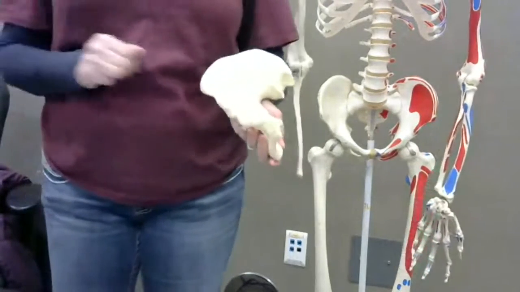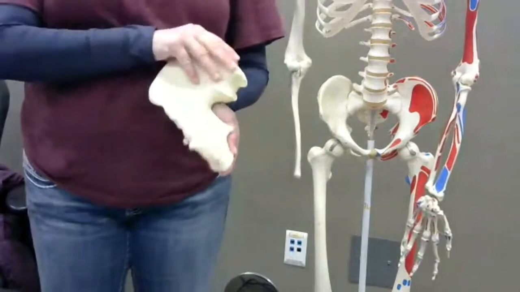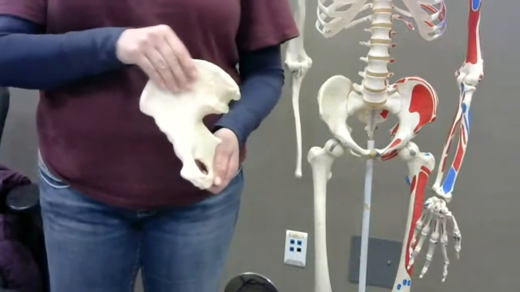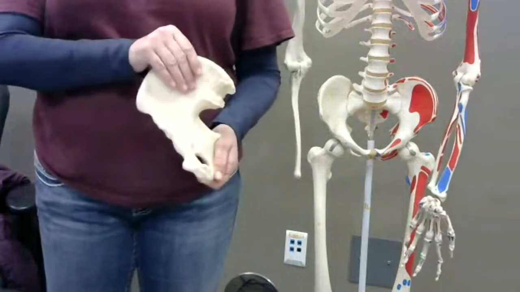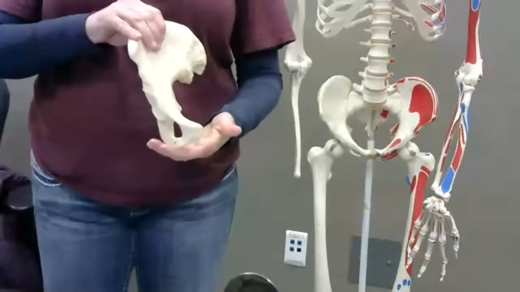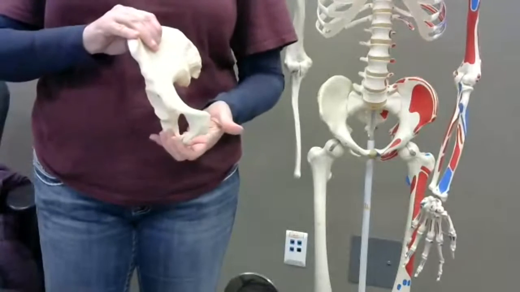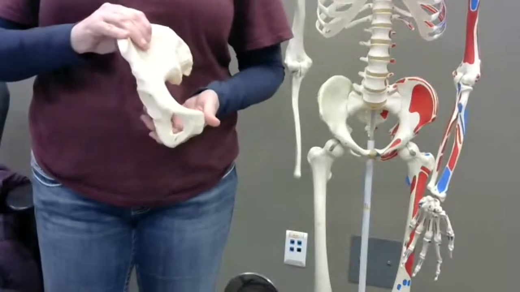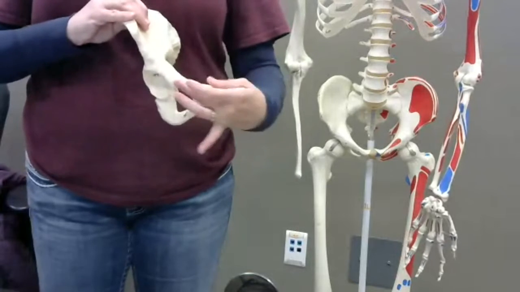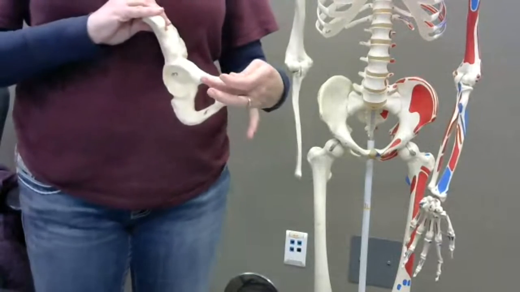So we have three components of the pelvis. We have the top portion, which is the ilium. So we have the ilium, and then we have the ischium down here. So this is the ischium. And then we have the pubis, which is where the pubic bones come together. So we have the pubis.